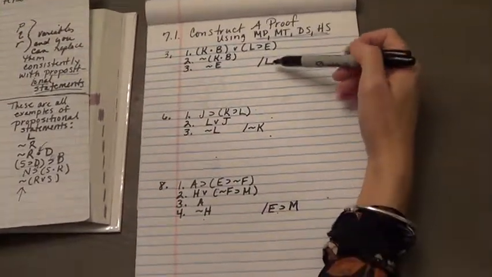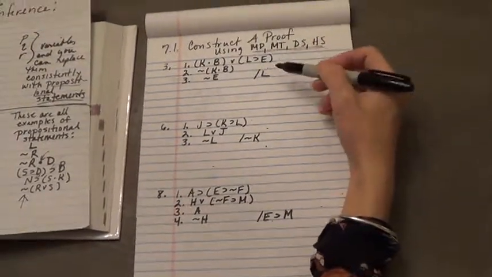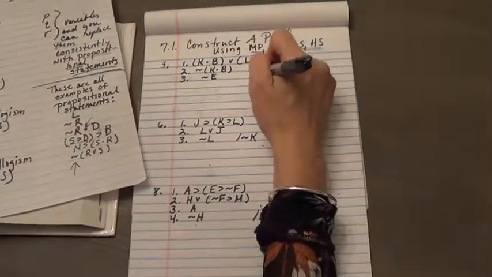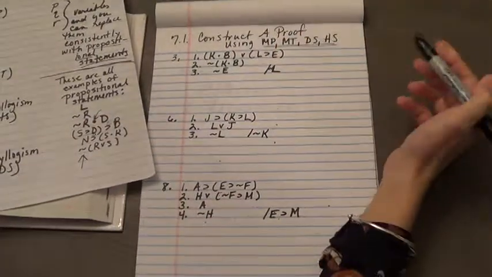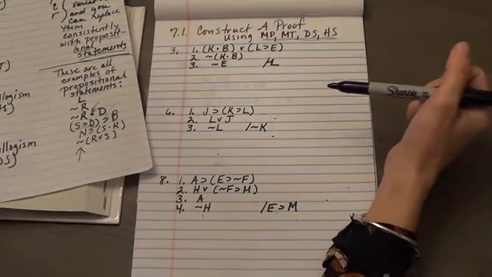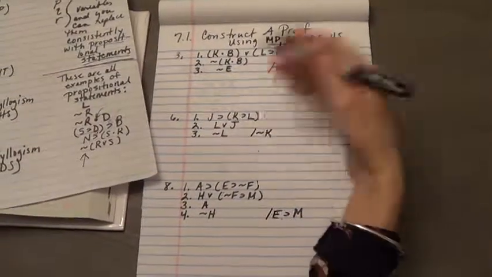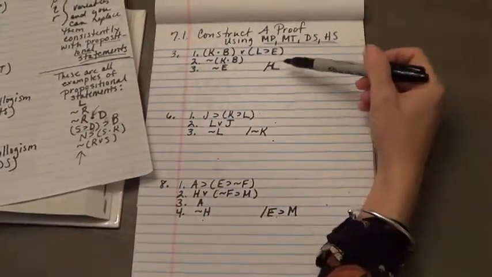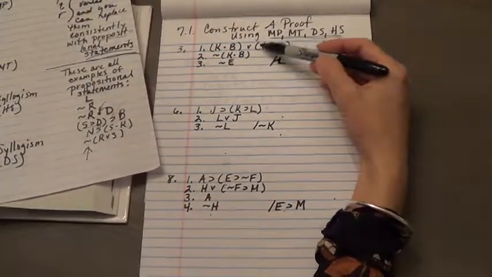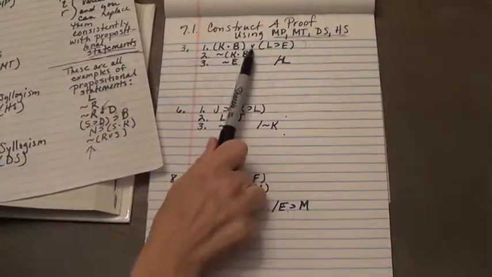So I was saying in the previous video that when you want to derive the conclusion from the premises, this would be not L. When you want to derive the conclusion from the premises of an argument, you want to identify the conclusion to some extent anyway in the premises. So the conclusion is not L, and you see that you have L, it's not negated, but you have L in this conditional, but this conditional is embedded in this disjunction.